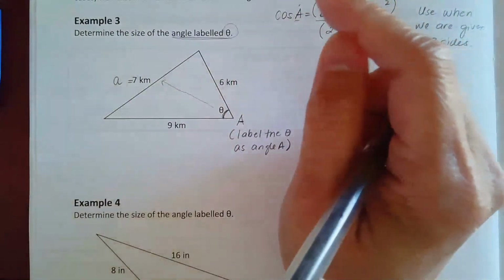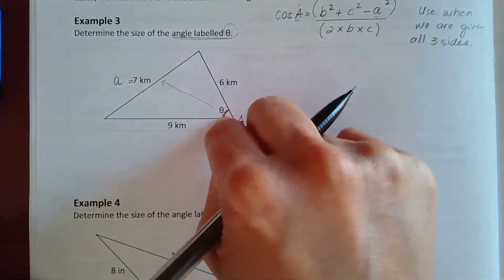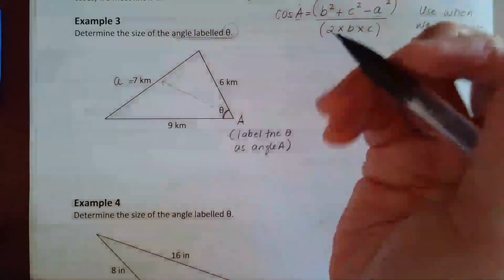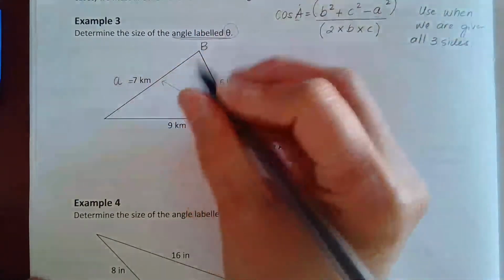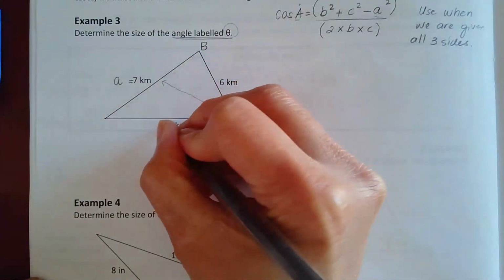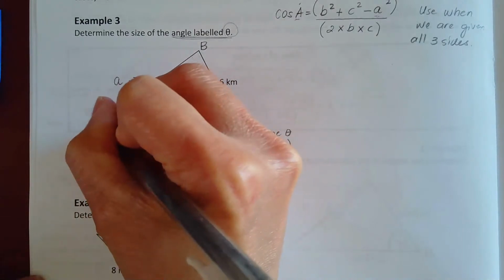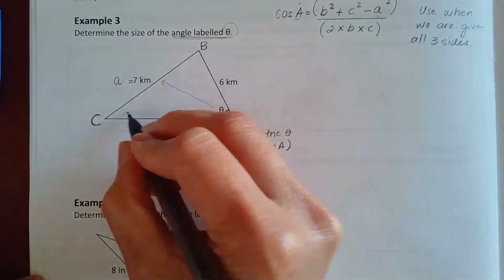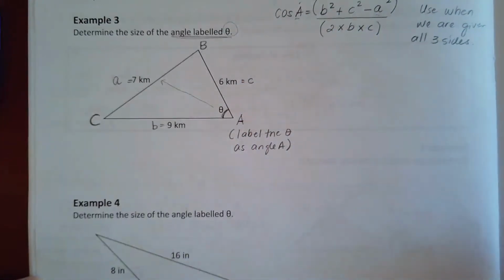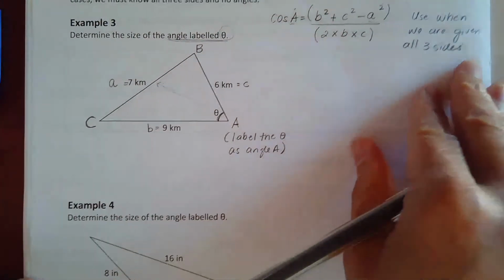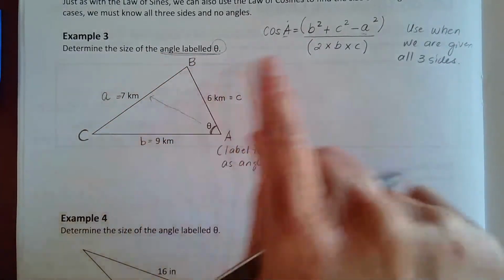The only thing that really matters here is the position of angle A and side A. So if this is my angle B, then this is my side B, and then I'm going to call this my angle C. That means the 6 is my side C. So let's put all of this information in right there.